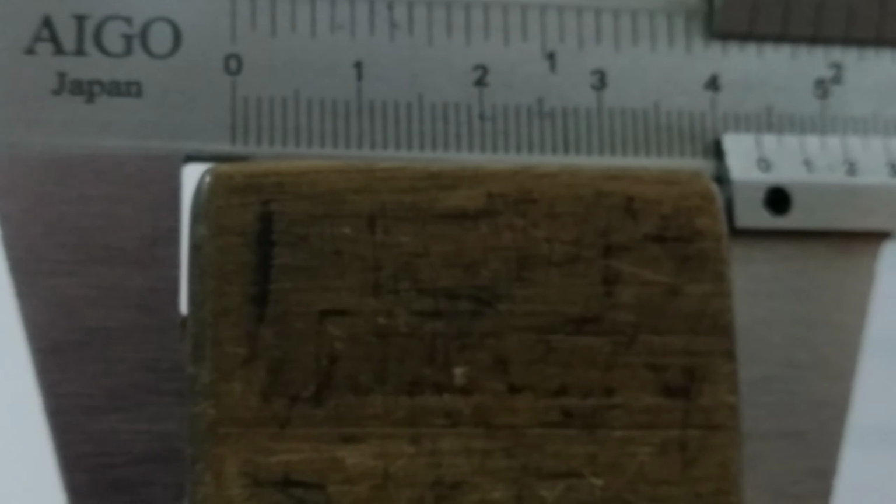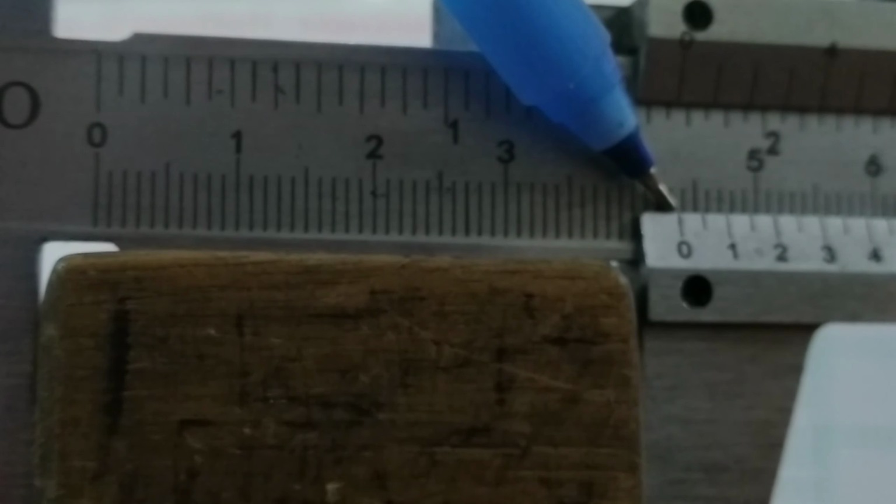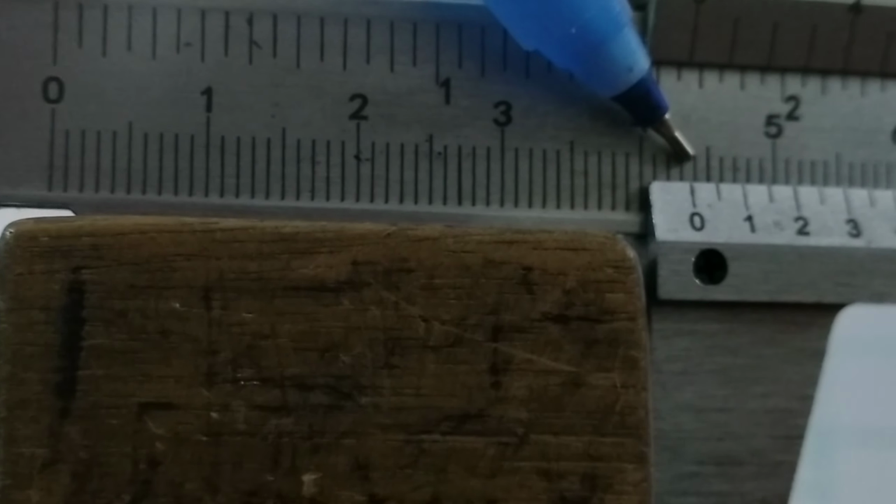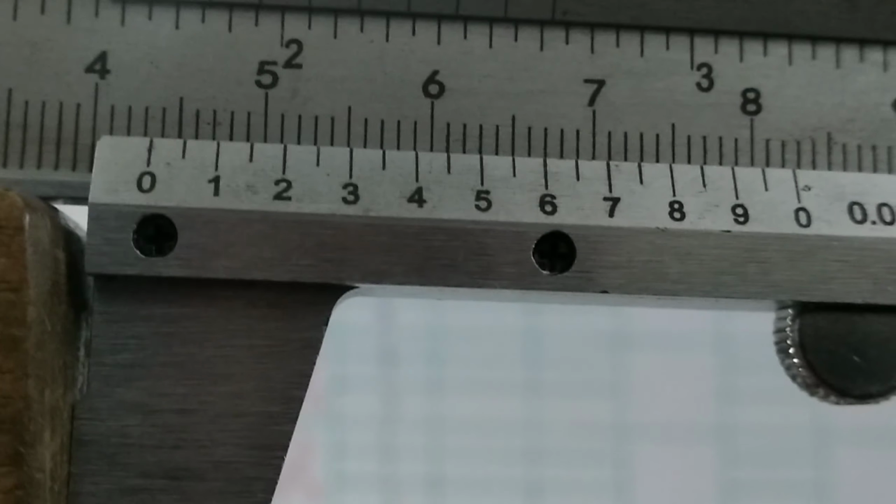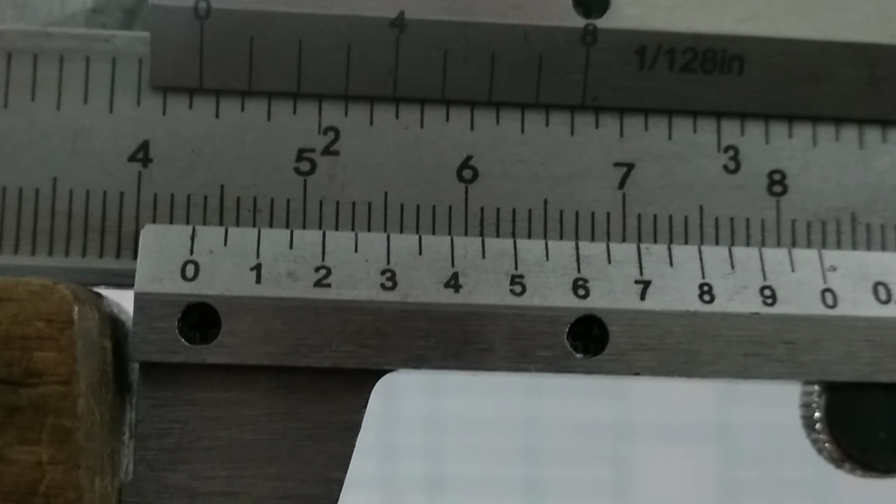Now it's time to take the reading of the main scale. So how could we take the reading of the main scale? In this position, where the 0 mark of the vernier scale crosses the mark of the main scale, that mark is the reading of the main scale. There 3 divisions are crossed by the vernier scale. That means the main scale reading is 4.3.